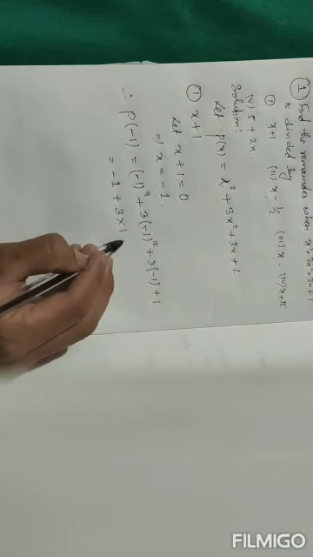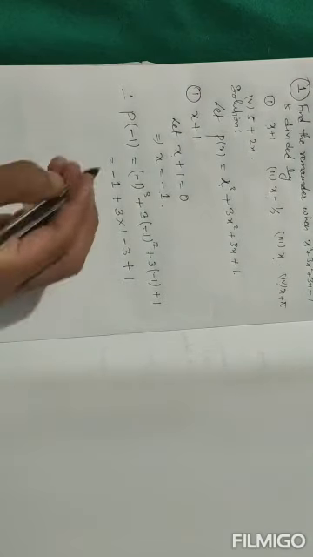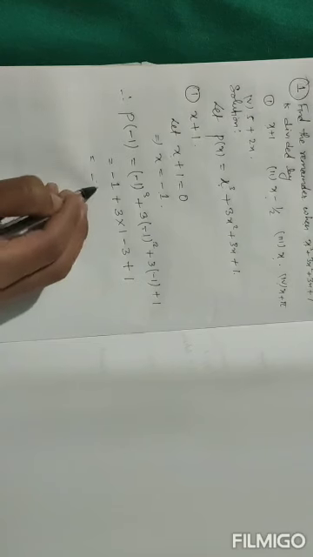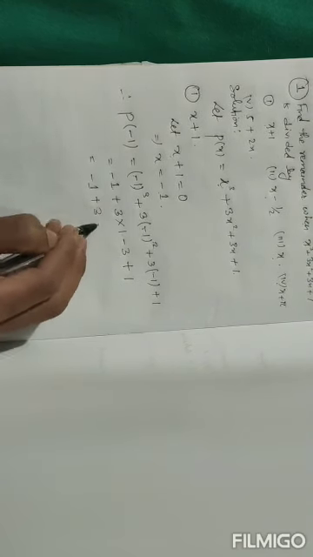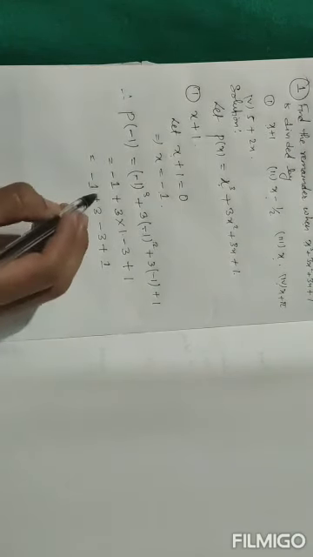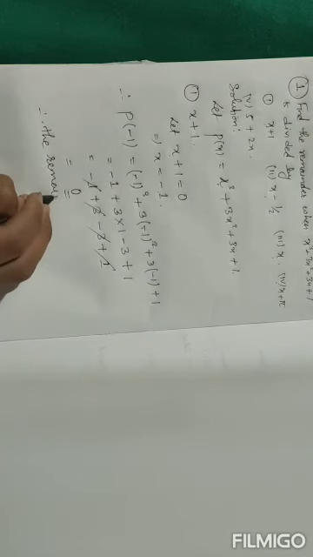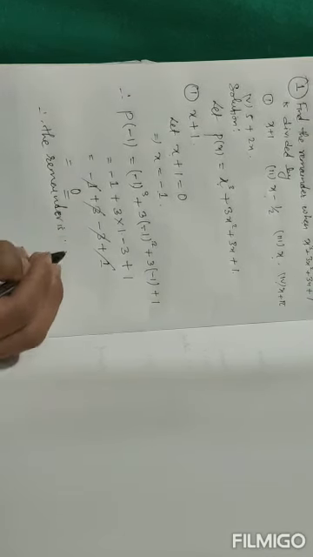Now plus into minus is minus, 3 times 1 is 3, plus 1. So minus 1 plus 3 minus 3 plus 1. Here minus 1 and plus 1 cancel, and plus 3 and minus 3 cancel. So this is 0. So what is the remainder? The remainder is 0.